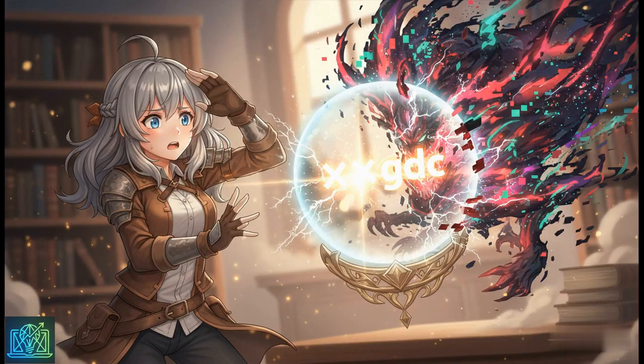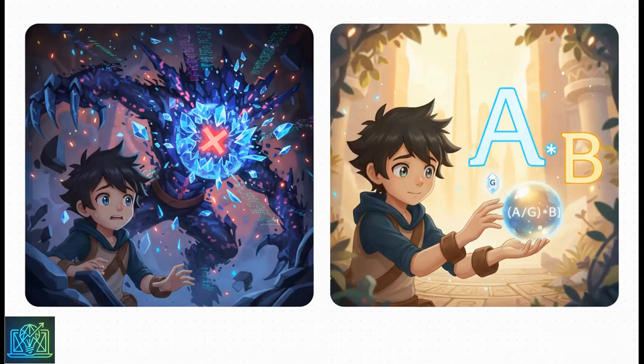If you just rush in and multiply A and B together first, you might accidentally summon the dreaded overflow beast. This nasty creature appears when the result of your calculation gets so huge that the computer literally can't store it. Your spell breaks, your program crashes, it's a mess. So how do we defeat the beast?